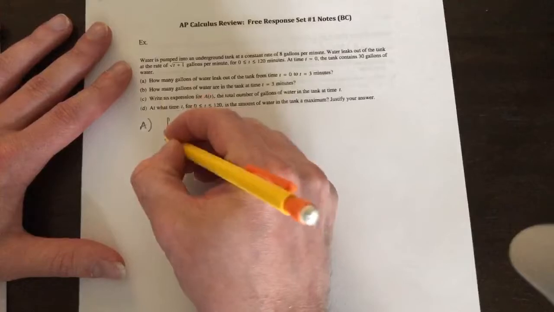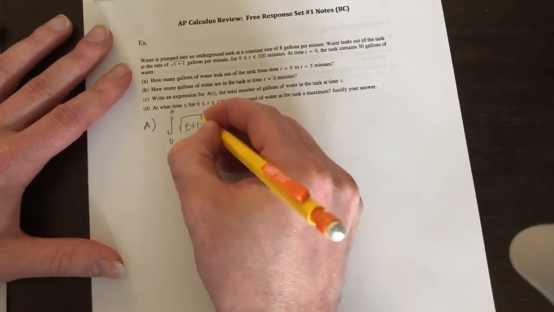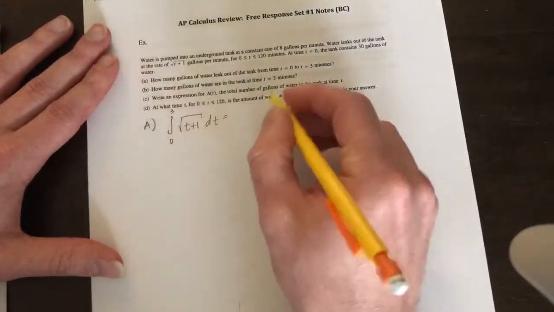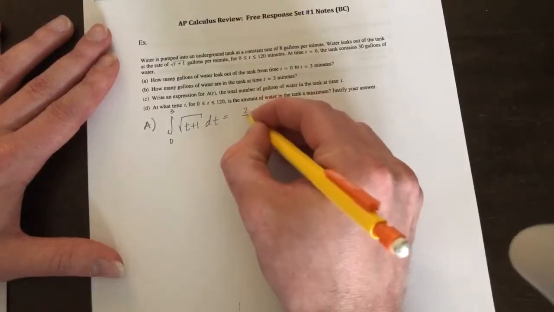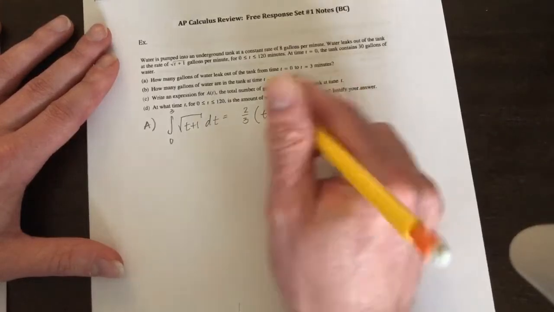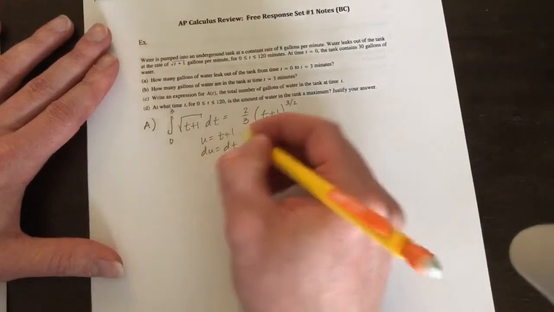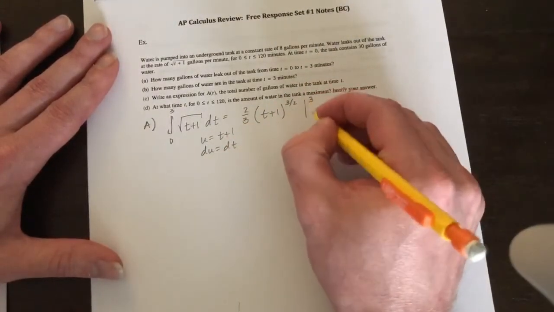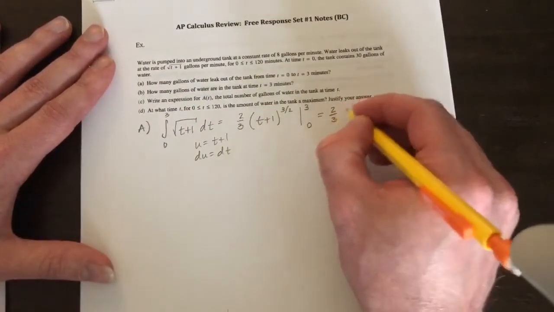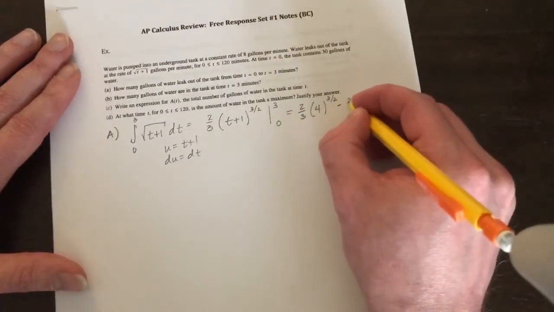So we're going to integrate to find the amount. Okay, so we'll integrate this. We're going to do a u sub. We're going to add 1 to the exponent divided by the new exponent. Your u is t plus 1. Your du is just going to be dt. Okay, and we're going to go from 0 to 3. Now we're going to plug in our top limit. And we're going to plug in our bottom limit.